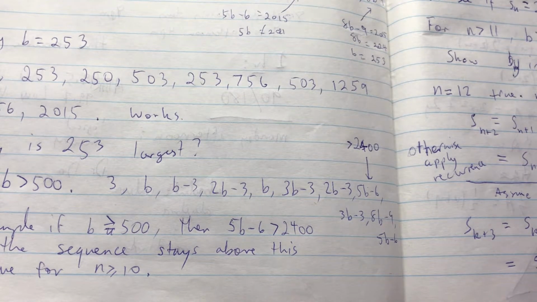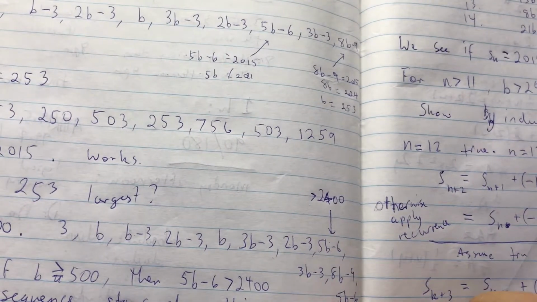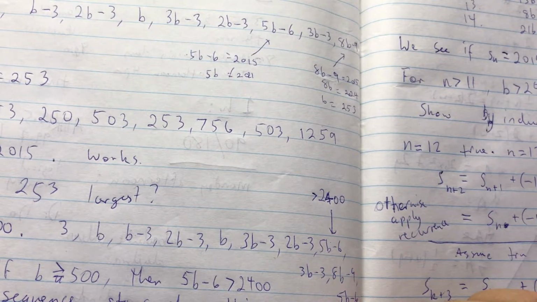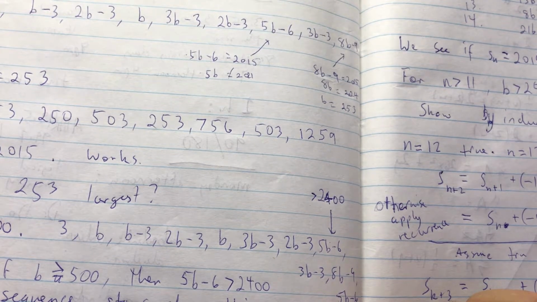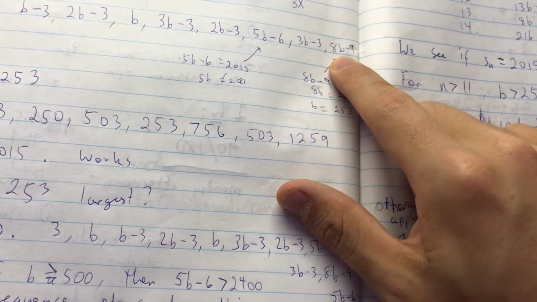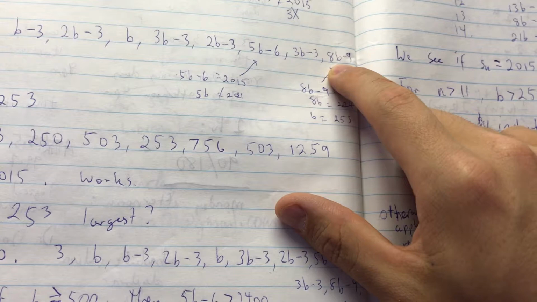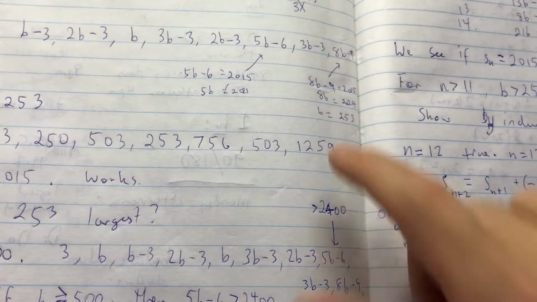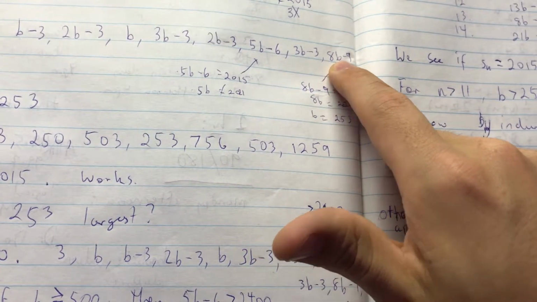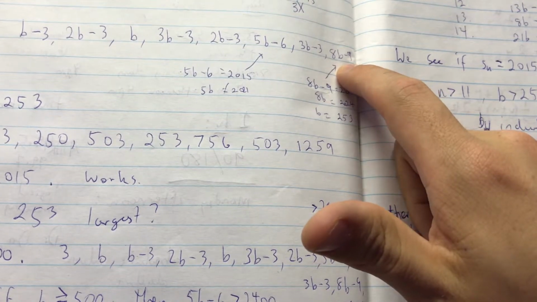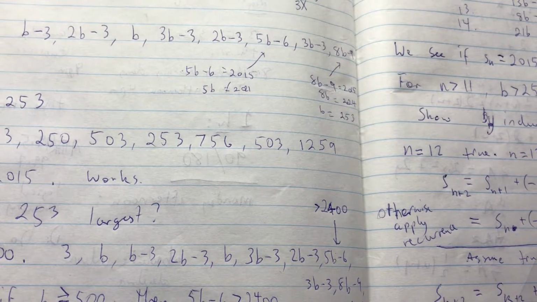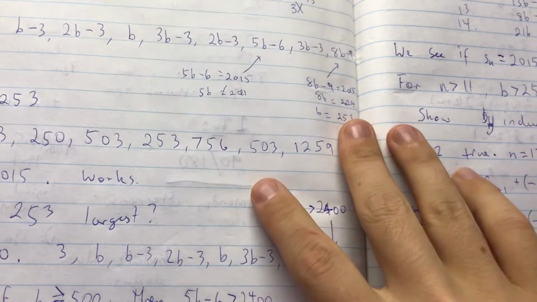So here we might have the idea for a proof. We can show that if b is bigger than 253, then 2015 does not appear at 8b minus 9, because only 253 would appear here. And further than that, it would not appear, and it would all be too big.